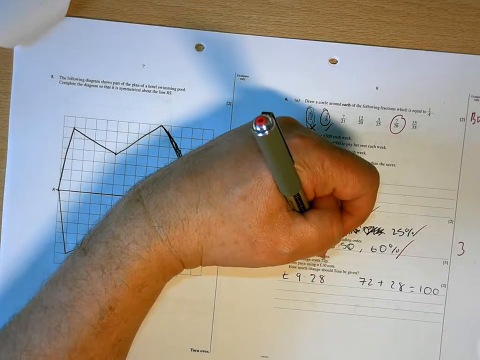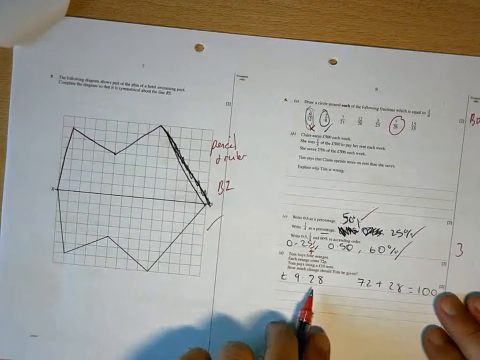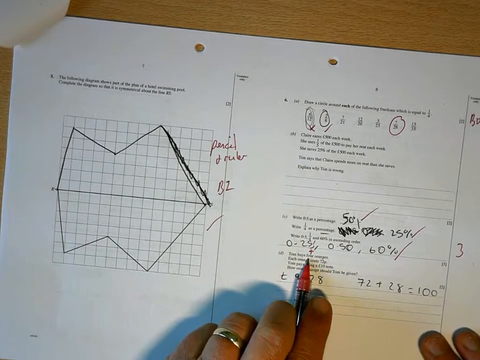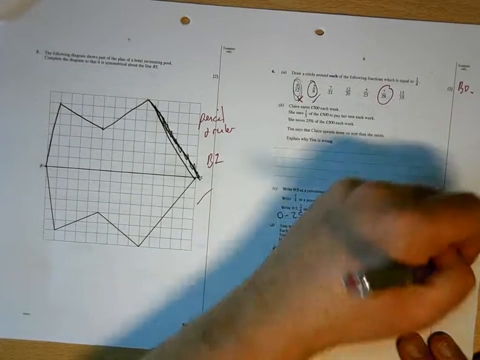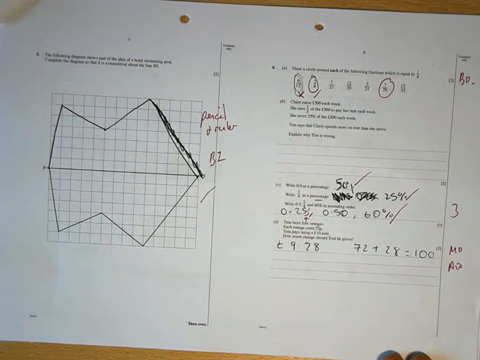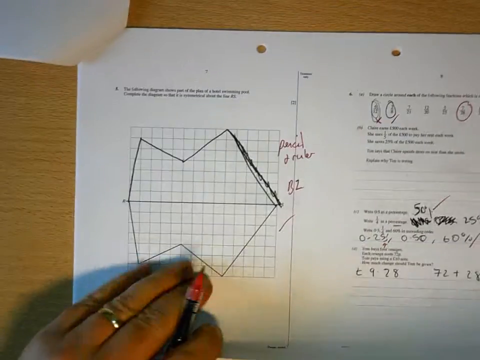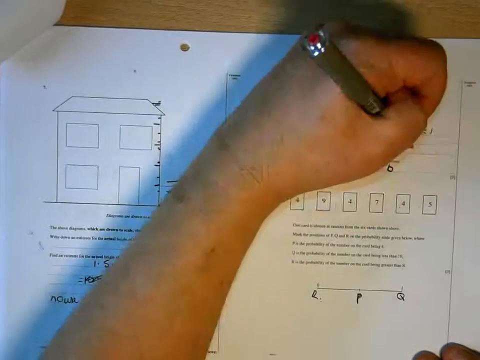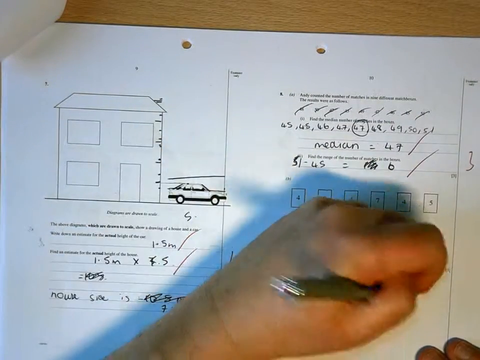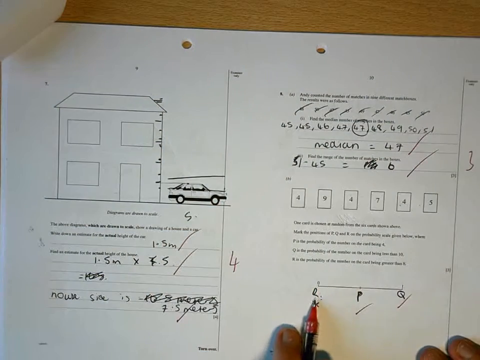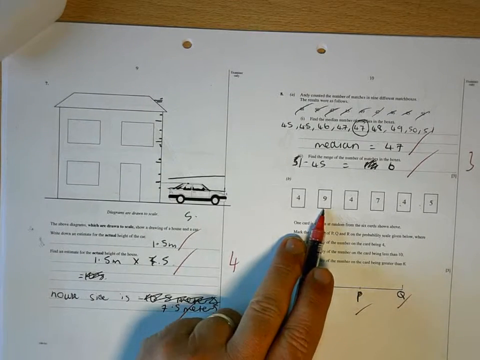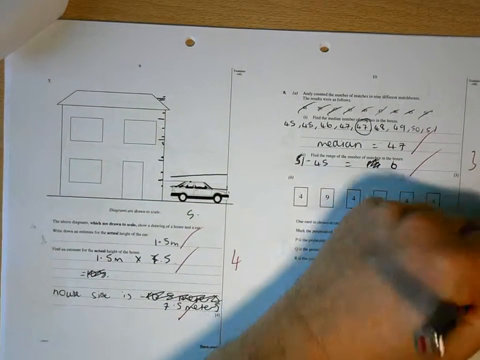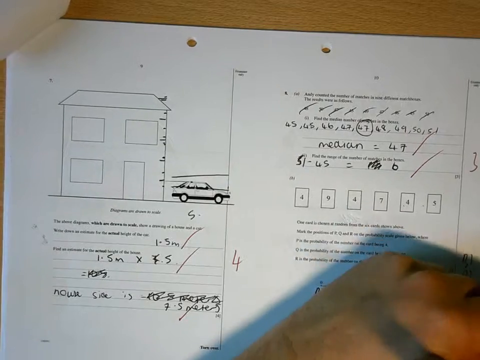Okay, so what have you done there? £9.28 is the change if he buys 1 orange. So you've missed the fact that he's actually buying 4 oranges there, so you're not going to get any marks for that. 5 for the page. That's good. P is right, Q is right, R isn't. R isn't impossible because there is 1 number there which is greater than 8, so R should be around there. 4, 6, 9 for the page.